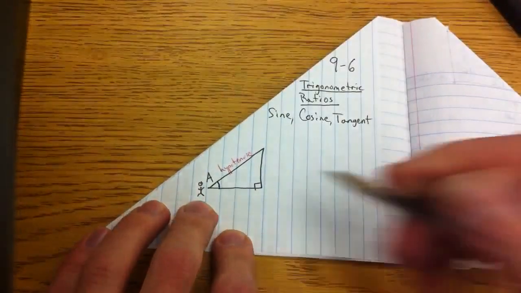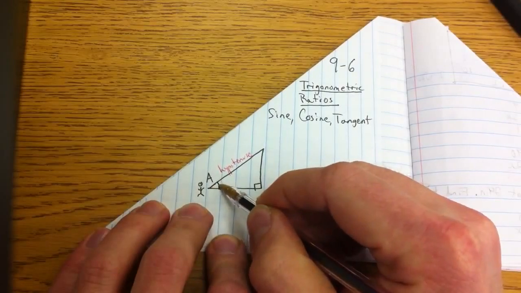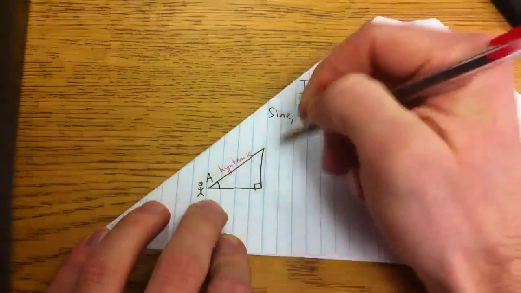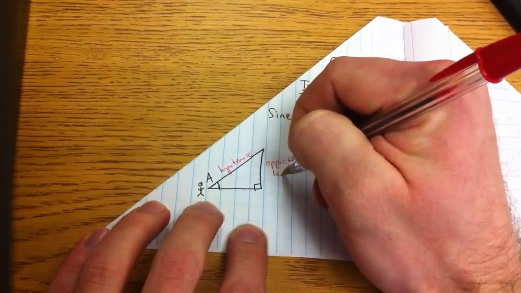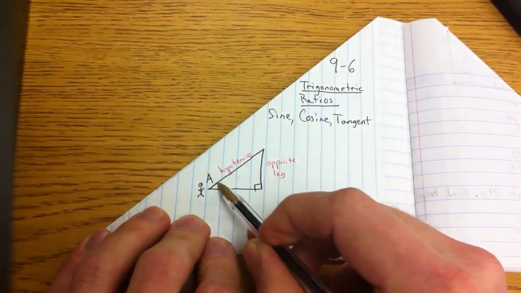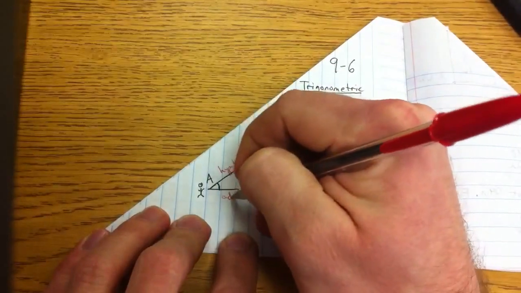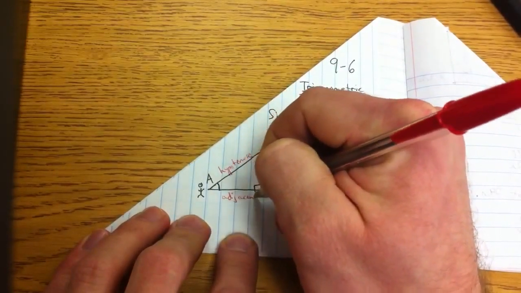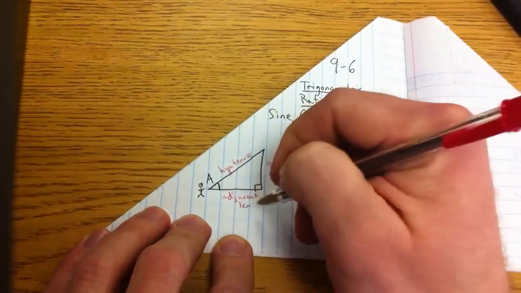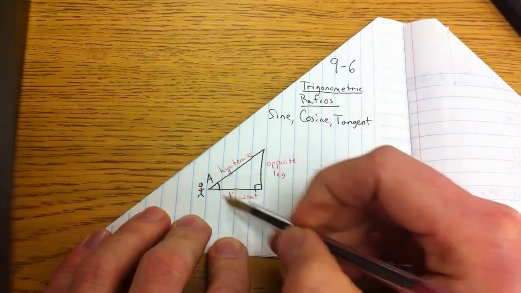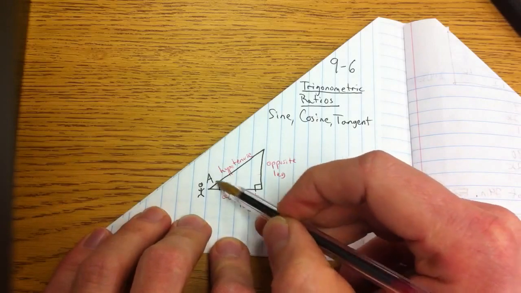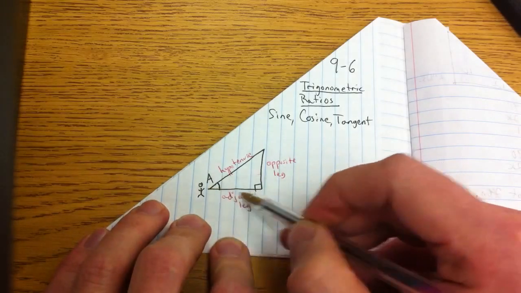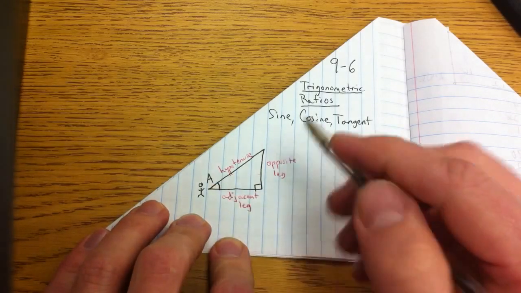But then I've got a leg that's across from my angle. I call it the opposite leg. And the leg that's right next to me, that I'm actually touching, is called my adjacent leg. Think back, we have adjacent angles, they touch each other, they share a line. So the adjacent leg shares this side, this line, with the angle that I'm using.